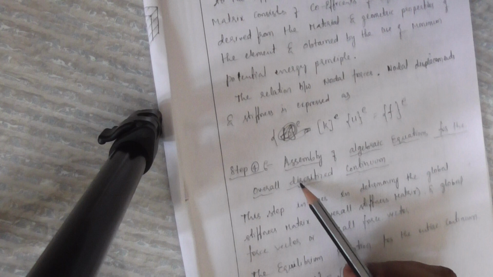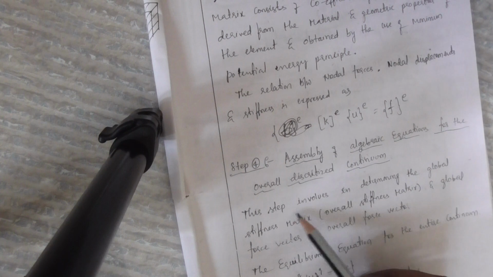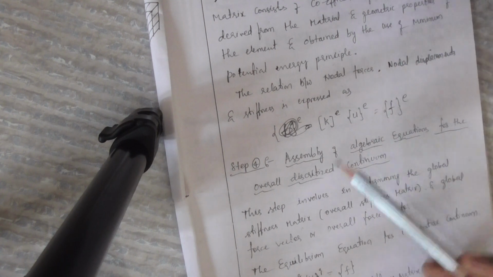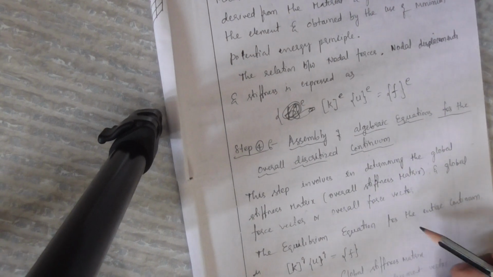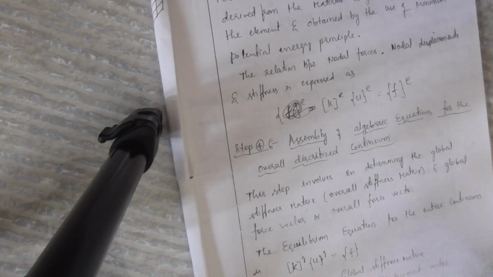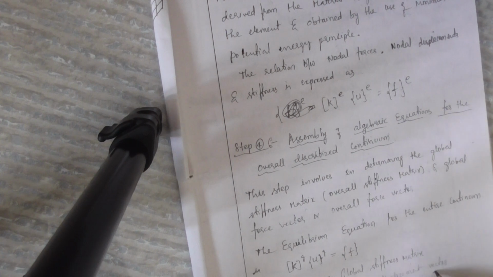Next, step 4 is, after deriving the element stiffness matrix, assembling the algebraic equations for the overall discretized continuum. This step involves determining the global stiffness matrix. That means for one element you derive the stiffness matrix, next you assemble those matrices and get an overall stiffness matrix. The fourth step is assemblage of element stiffness matrices or algebraic equations for the overall problem. So that is Kg Ug equals Fg, where Kg is the global stiffness matrix, Ug is the global displacement vector, and Fg is the global force vector. This is the fourth step.